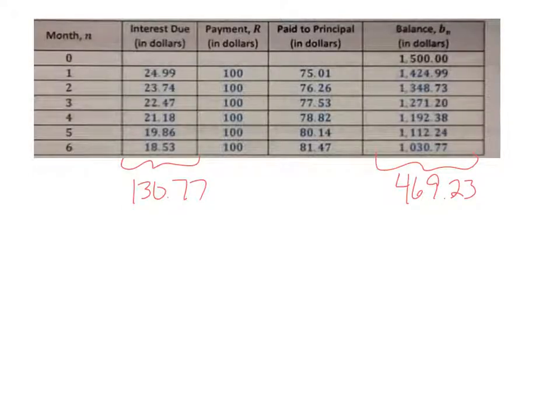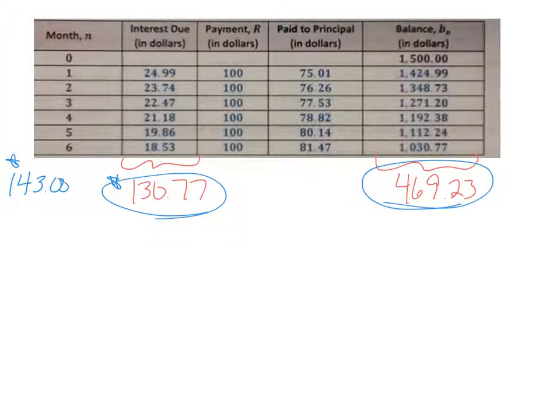I'm going to show you the $100 per month. So here we're paying $100 per month. With $50 per month, the amount of interest that we paid was $143 and some change. Oh gosh. The interest we're paying here is $130.77, and the amount of principal we've paid down is $469.23. So this is already much better. You're paying down the principal a lot faster. You're paying less in interest because you're paying $100 per month versus $50 per month. All right, moving on.